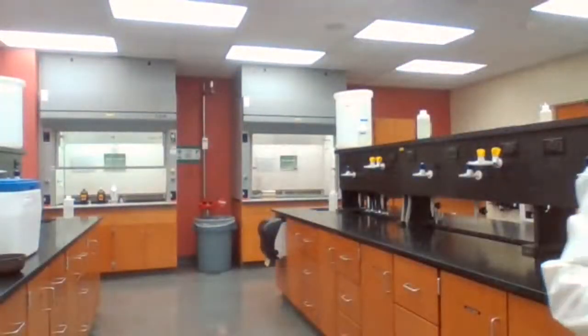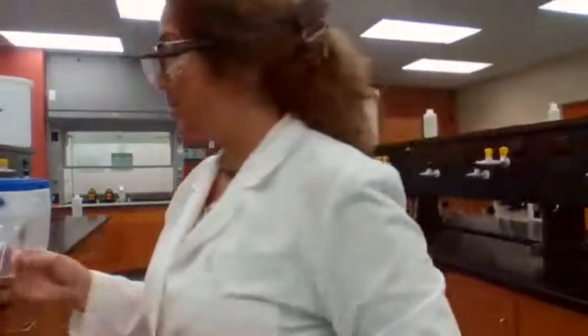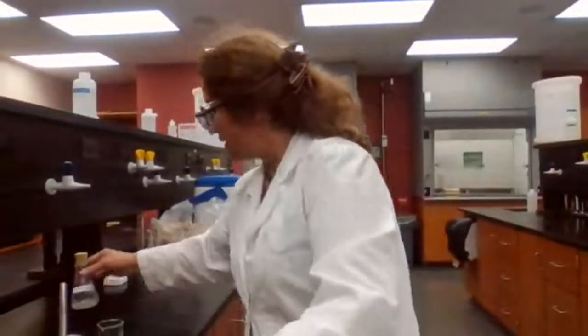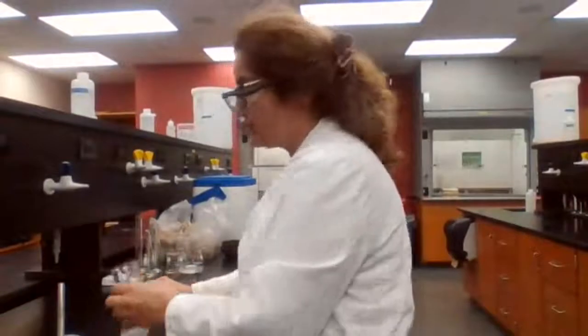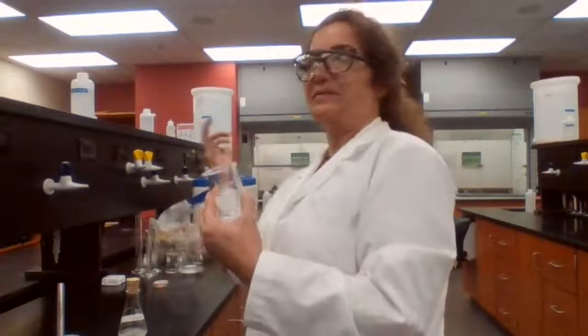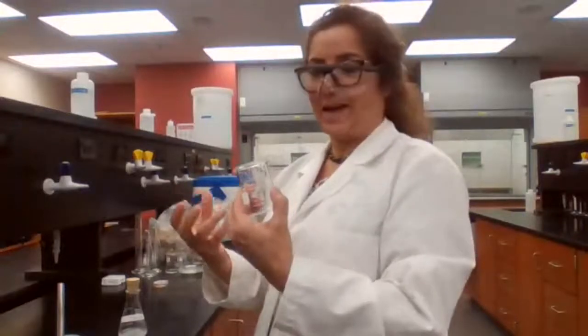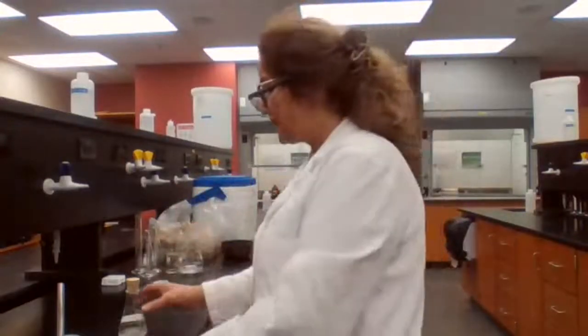So next, we have the mass, right? We have the mass. This was supposed to be labeled, because when more than one group is working using the same fume hoods, we want to make sure that we know which one is our sample. But since I'm the only one working now, I didn't label it.